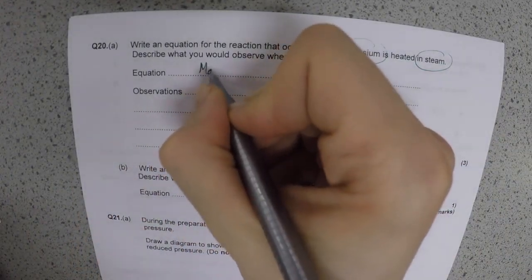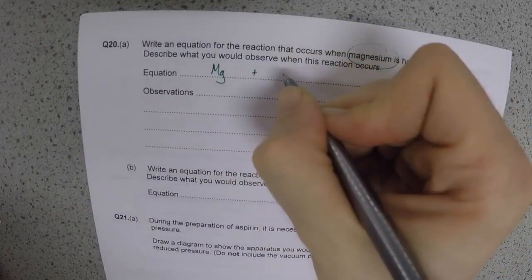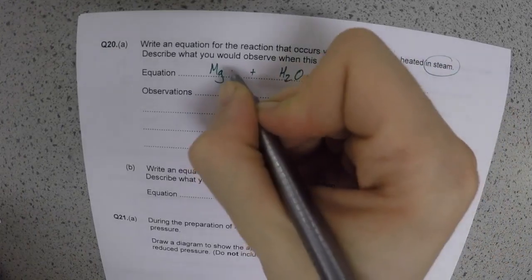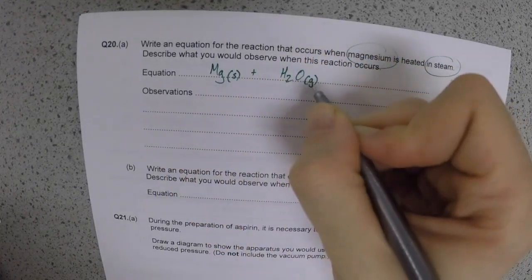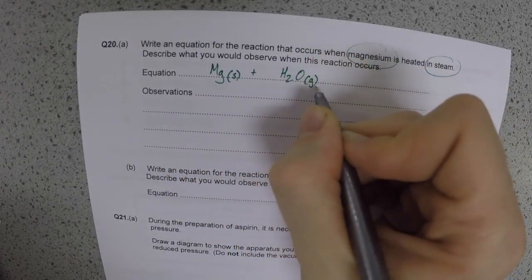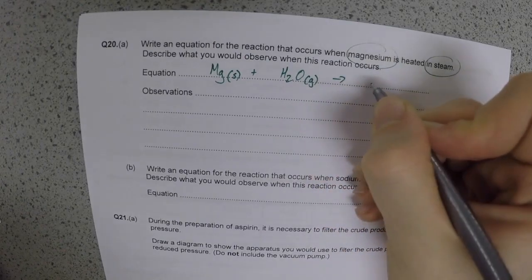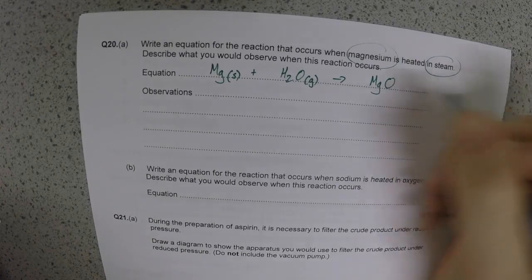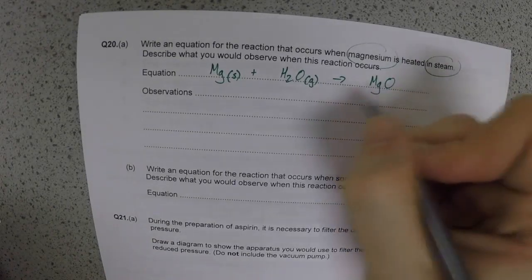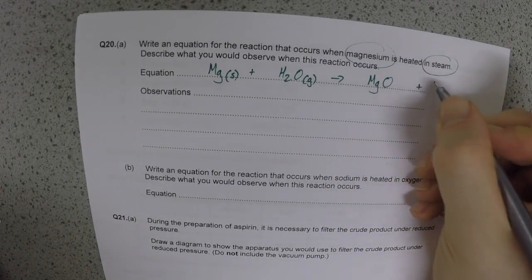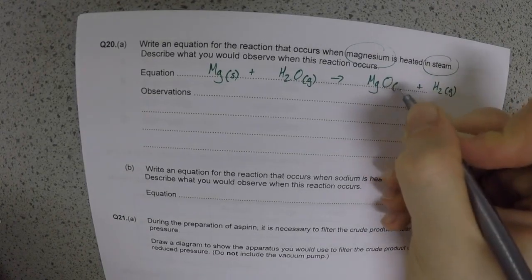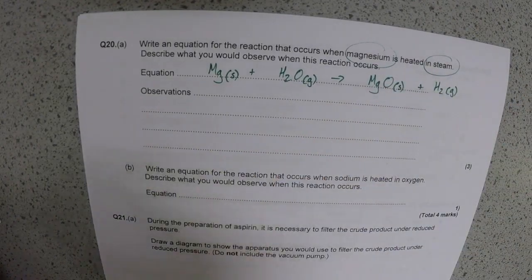So Mg plus H2O, just for completeness, let's put those state symbols in. So we've got solid magnesium, we've got water as a gas, and the magnesium is going to take away the oxygen, break up that water, and we're left with hydrogen. So you've got a gas, and this is a solid.